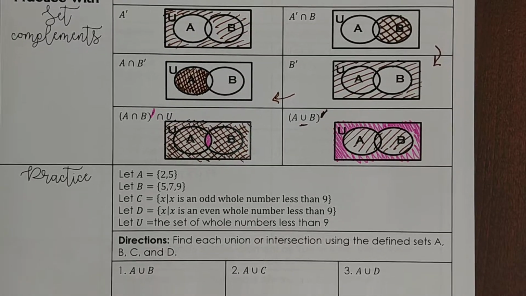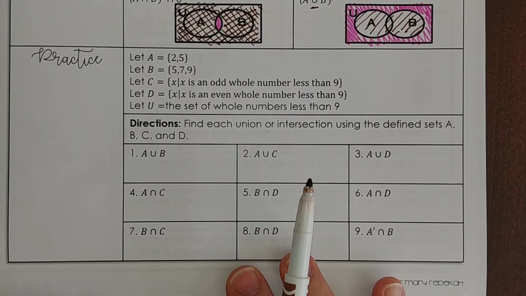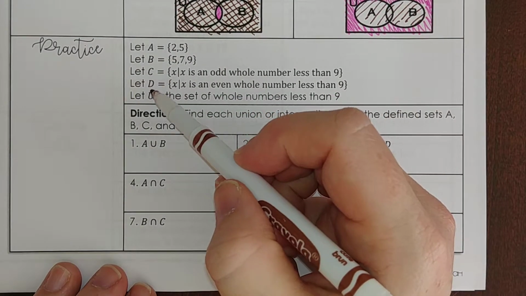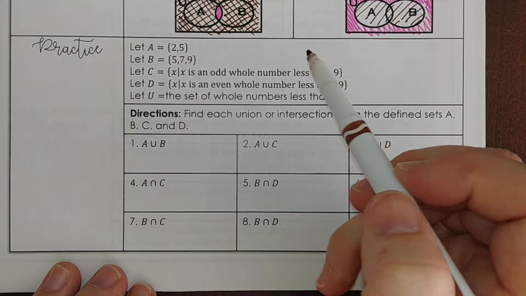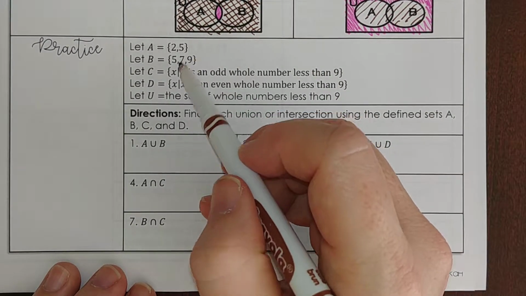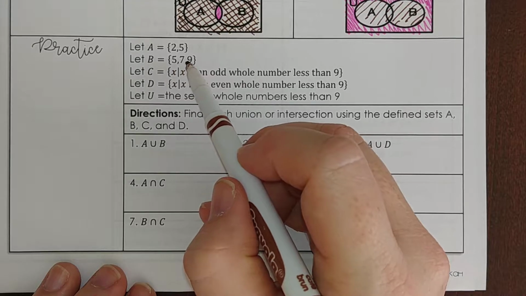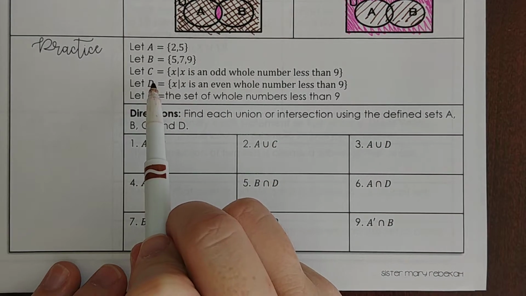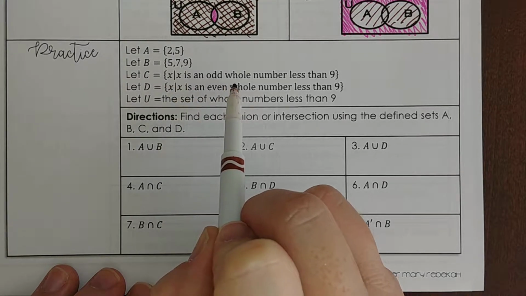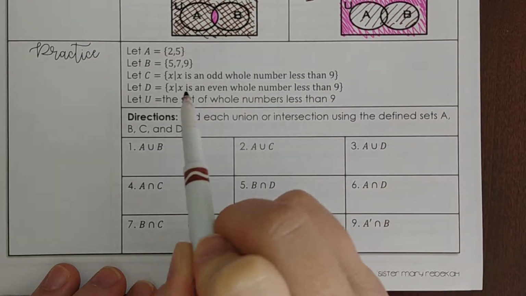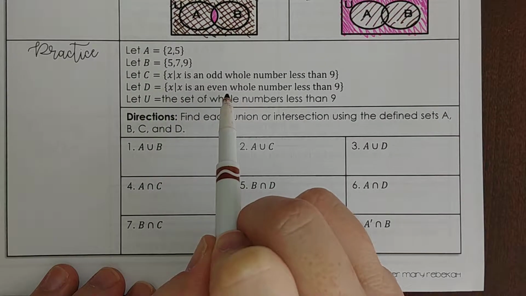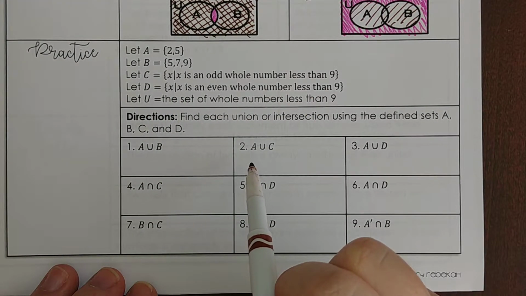All right, let's take a moment to do some practice down here. I'm going to define 5 sets, A, B, C, D, and U. A is defined by 2, 5. B is defined by 5, 7, and 9. C is defined by X such that X is an odd whole number less than 9. And D is defined by X such that X is an even whole number less than 9.